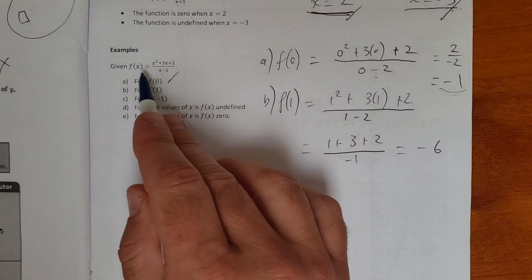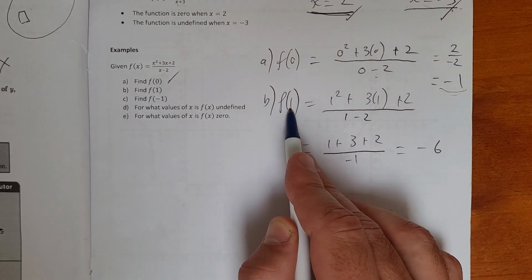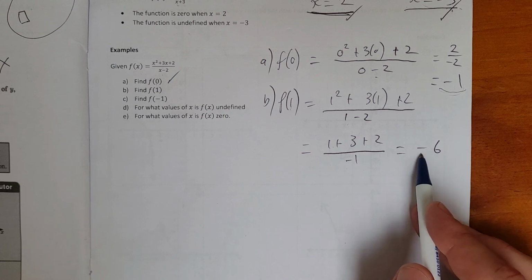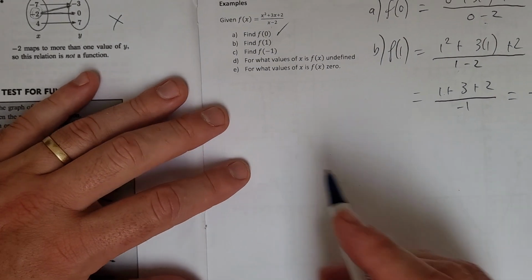So here's the function of x. We put positive 1 in. When x is 1, the function is minus 6. So the y value when x is 1 is minus 6. Okay, let's move on to C.